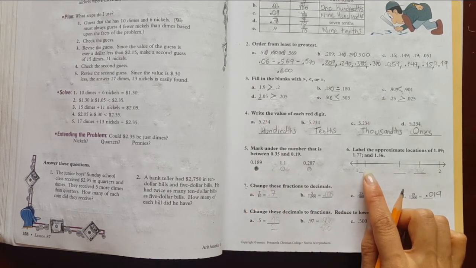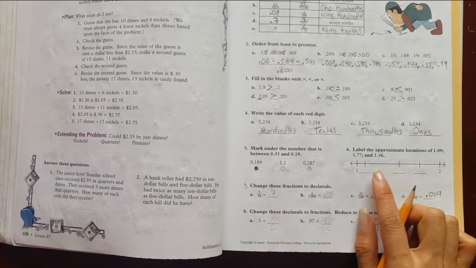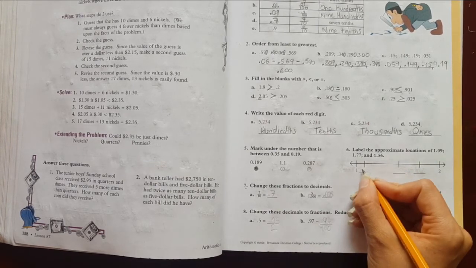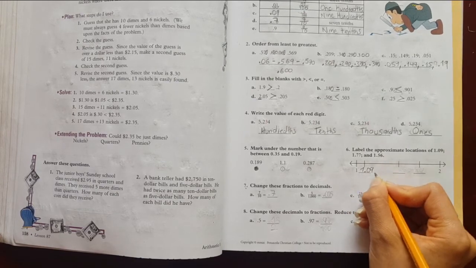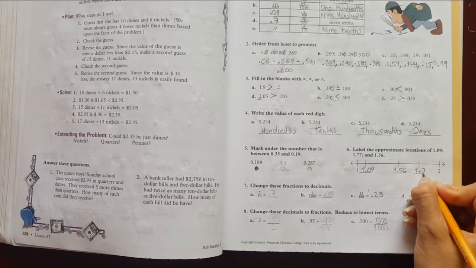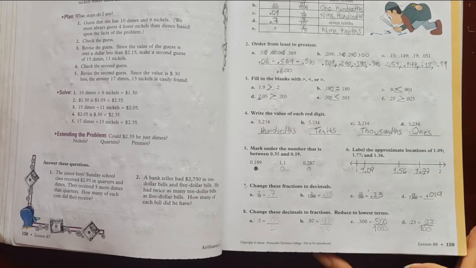Yes. Here is 0.189. And point number 6. Organize from the smaller to the greater. So here is 1.09, 1.56, and 1.77. Right, guys?